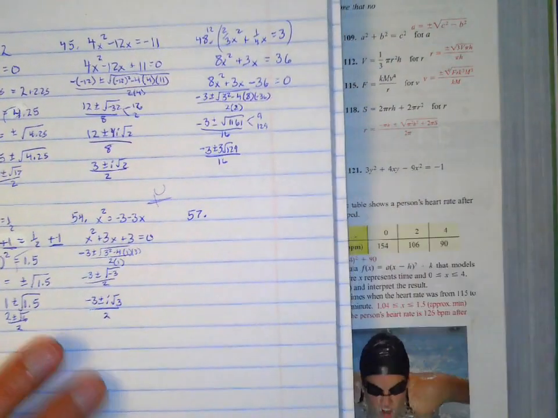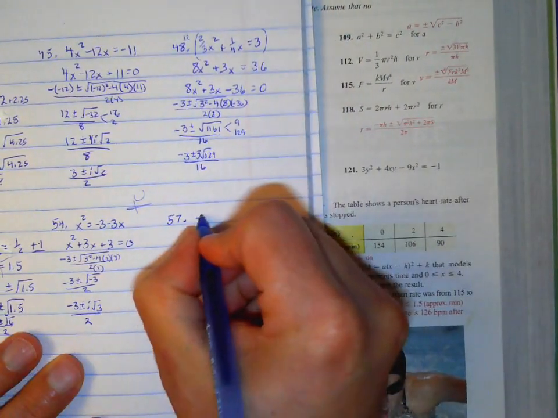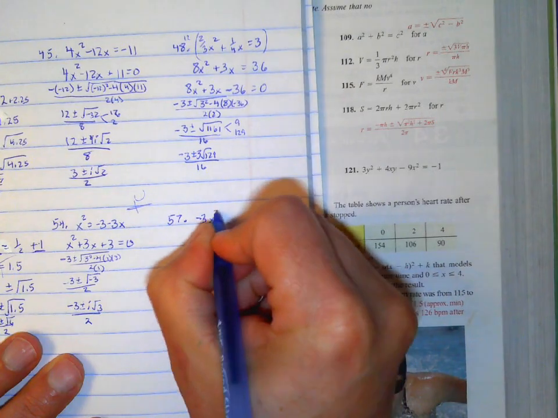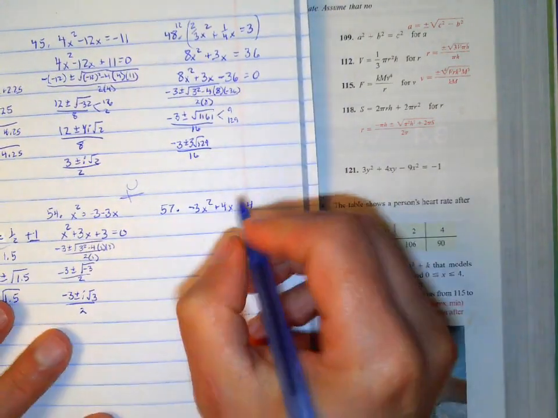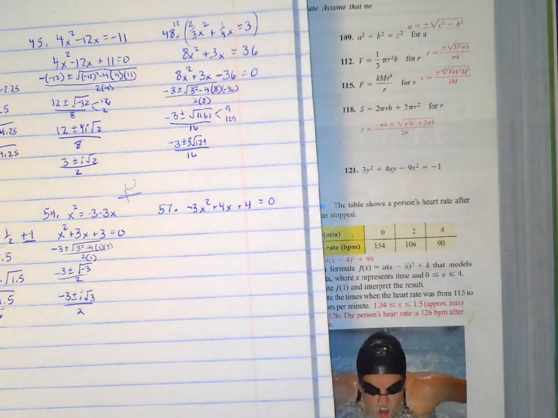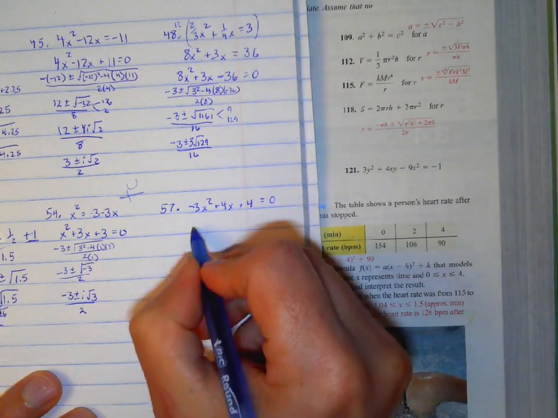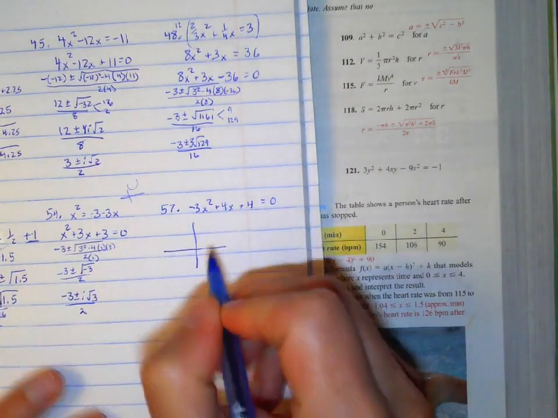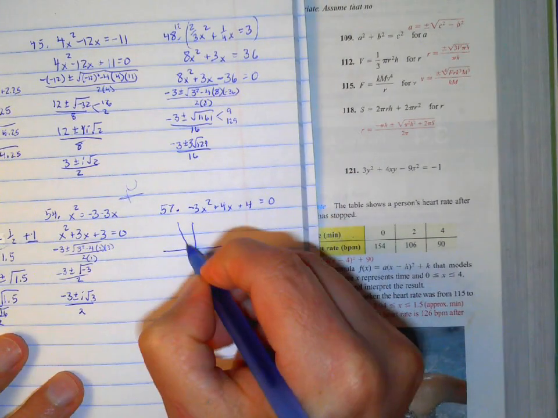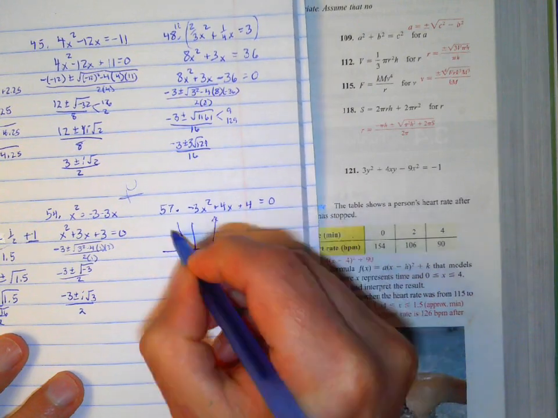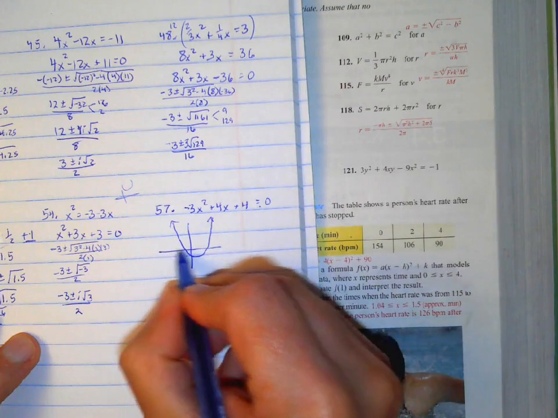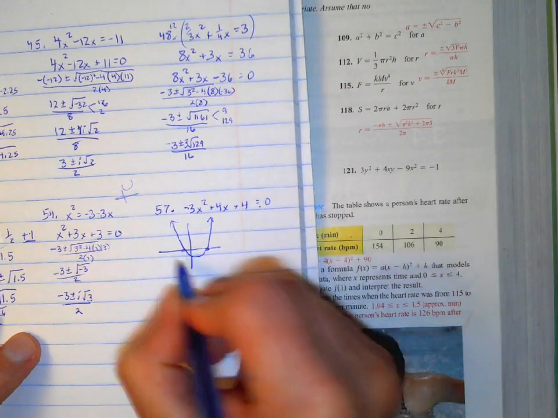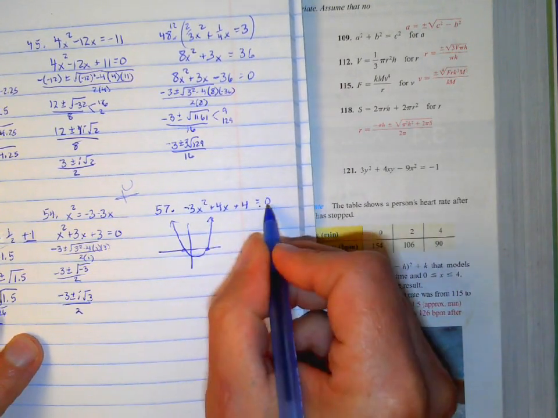Okay, 57. -3x squared plus 4x plus 4. Now, this one is actually a good one for solving by graphing. So if you graph this, you get a graph that looks something like this. Okay, so we're looking for where it's equal to 0. So right at this point and this point, they both have y outputs that are 0.